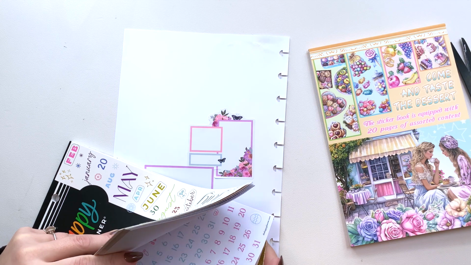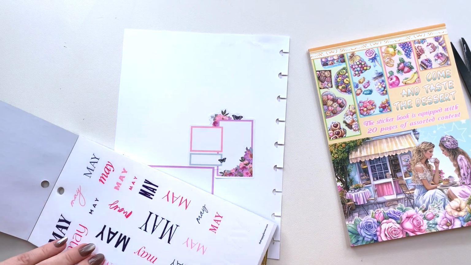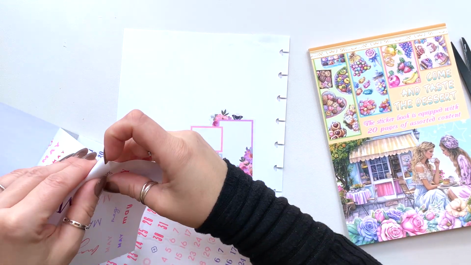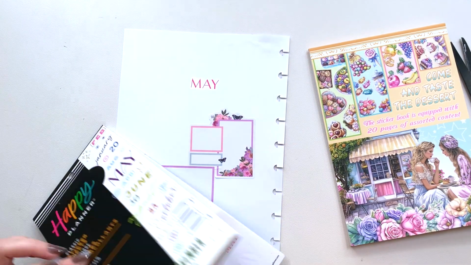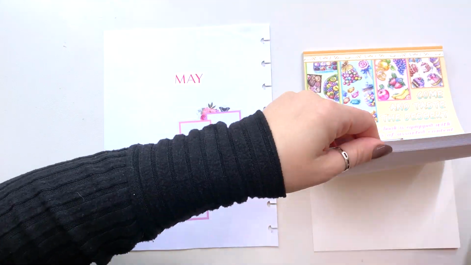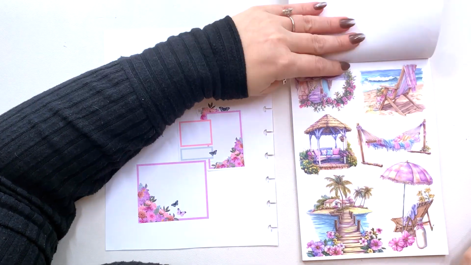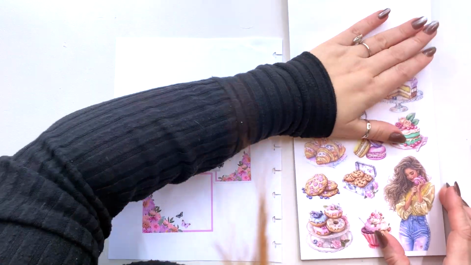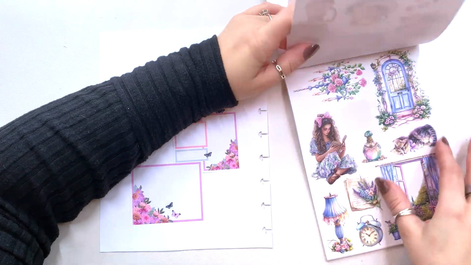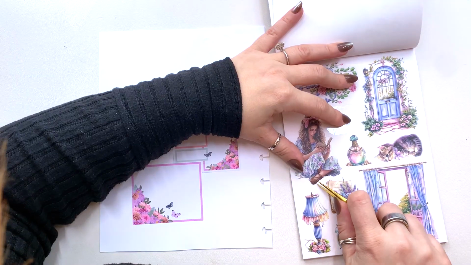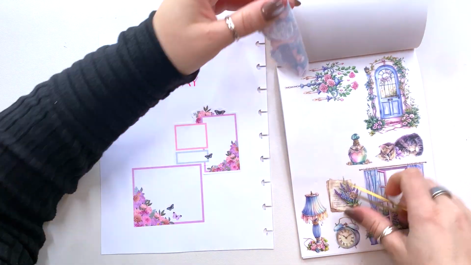Okay, so we have May. I'm just gonna grab a pink May and stick it in there. And this is what I'm thinking. So I have the Come and Taste the Dessert book. It is so bright. It reminds me of spring and just very happy. So that's what I'm using. I'm gonna pop this girl right there.